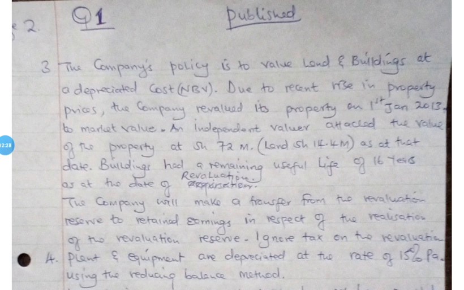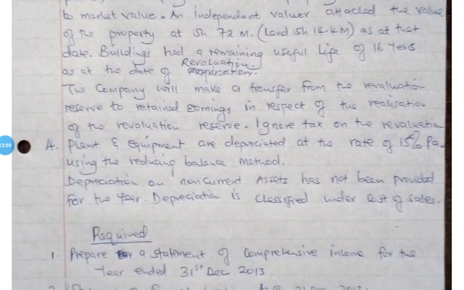So we continue, and in this one we are told that there is revaluation. Remember, when you get a revaluation, it means that the value of our fixed asset will be affected positively, and it will also guide us when we are accounting for depreciation. We have been told that the depreciation expense for this year is not yet accounted for, and that is as per note number 4.